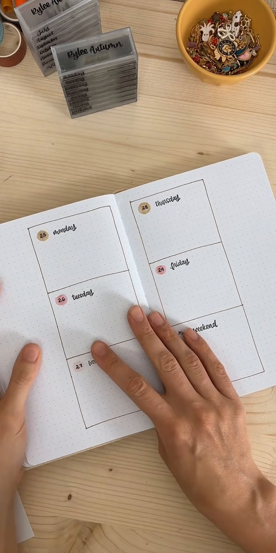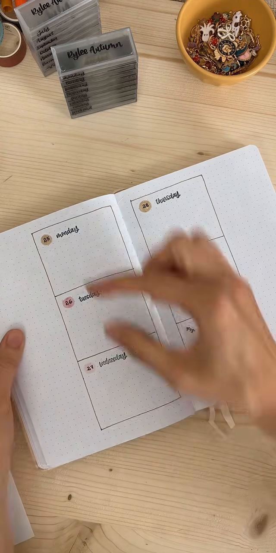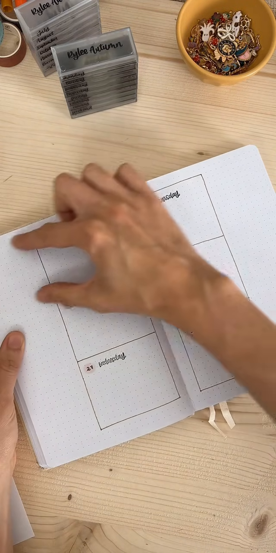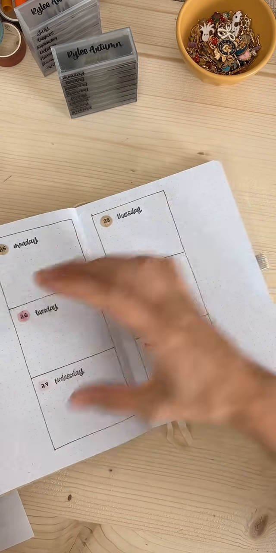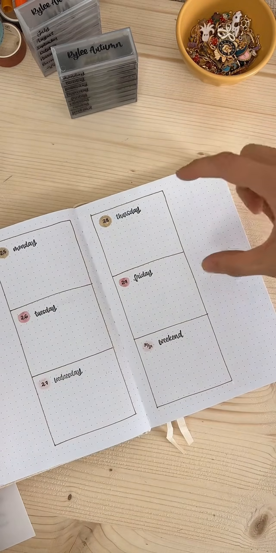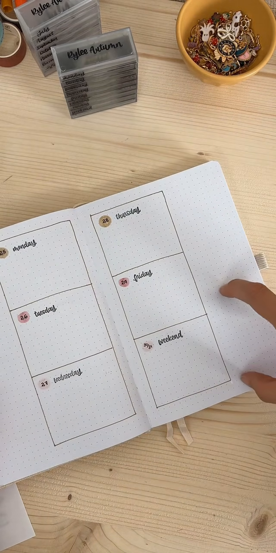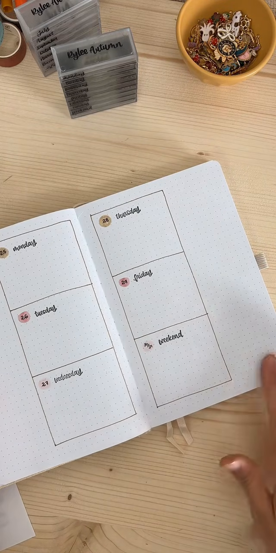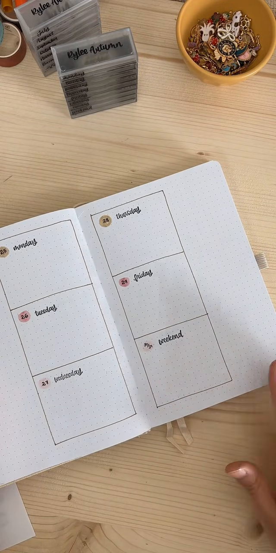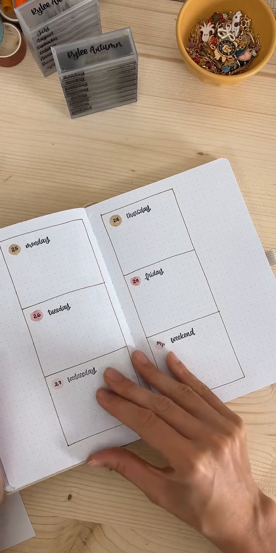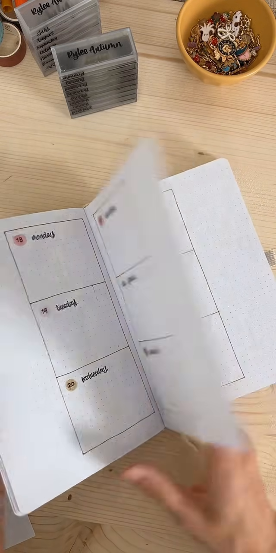So here's what I'm thinking: maybe putting a doodle up here to fill this space, putting tasks here, and then splitting this space for shopping list and next week, with maybe some washi tape or a small doodle or something over here. But yeah, that is what I'm thinking. Let me see.